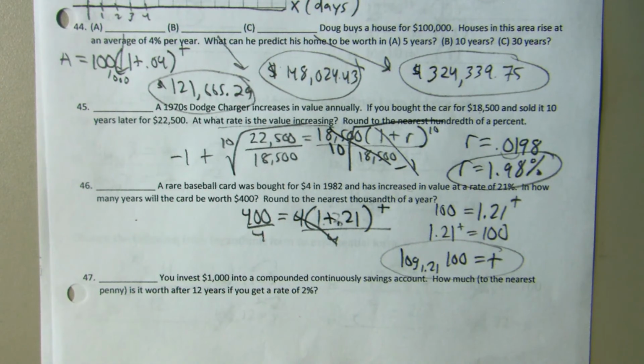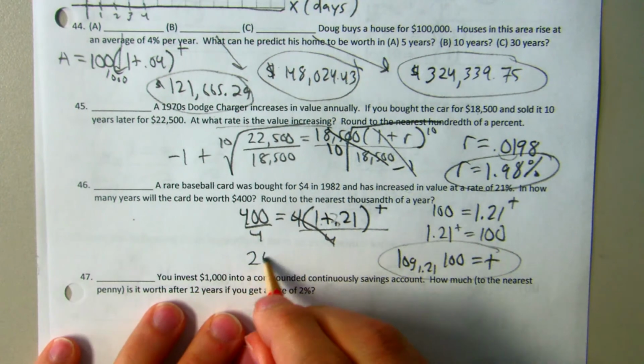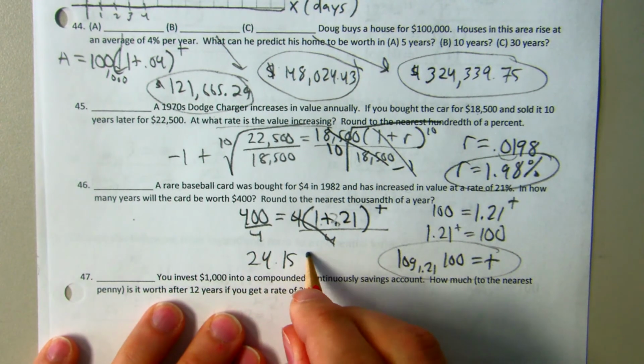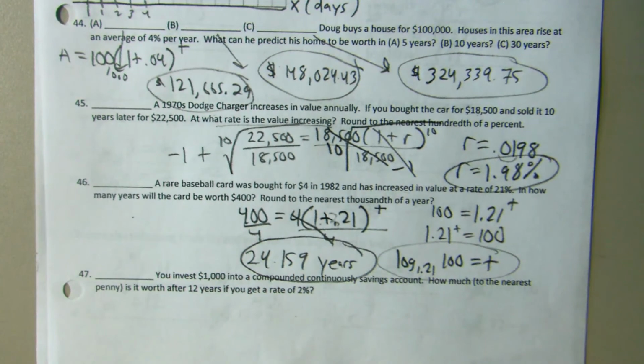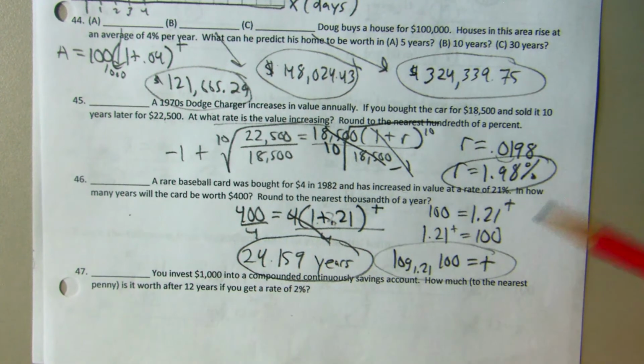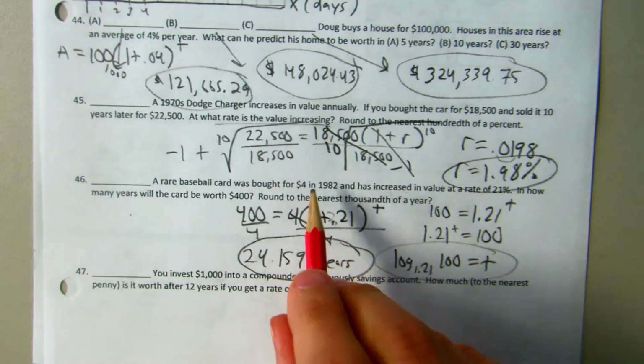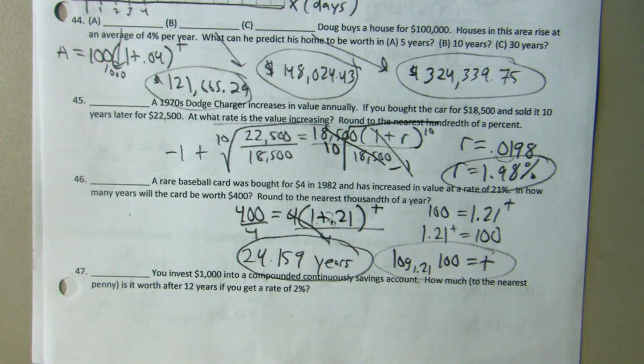And with our calculator, we wanted the decimal. We could type it in with the same base formula. So it's got a good return. 21% is very good. But to go from $4 to $400, that's such a great increase that it's going to take a long time.